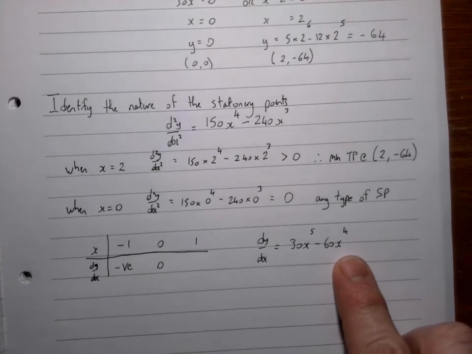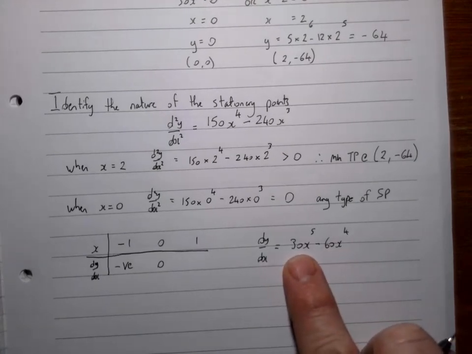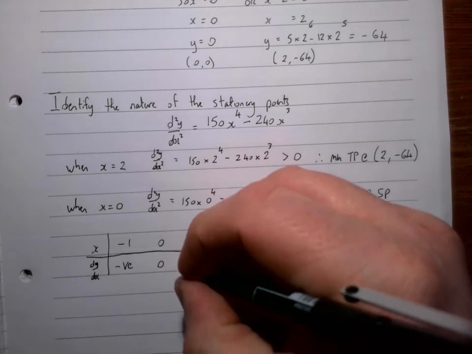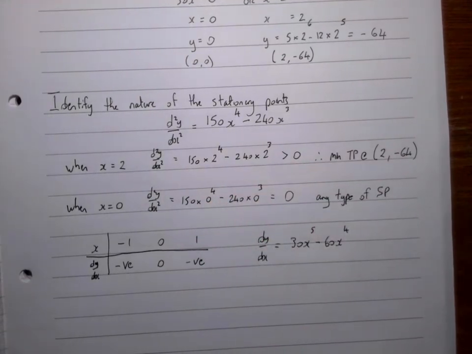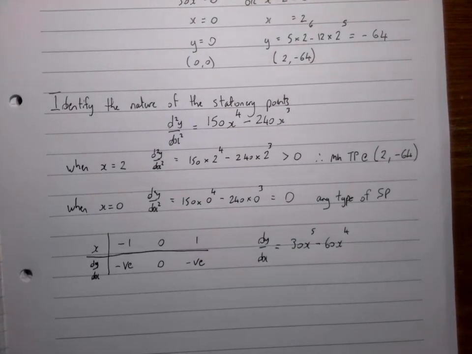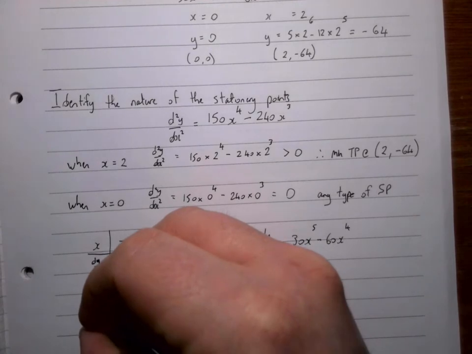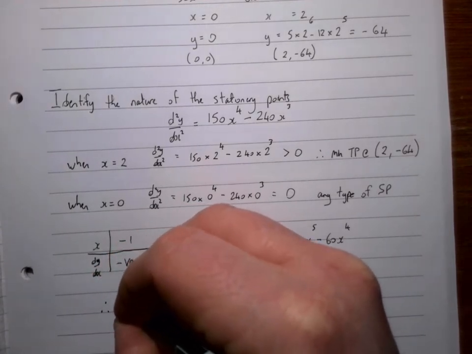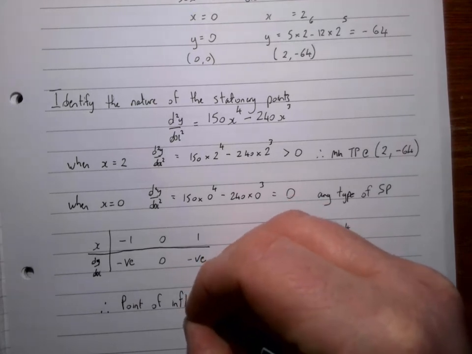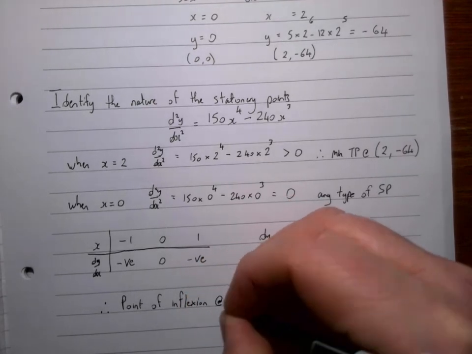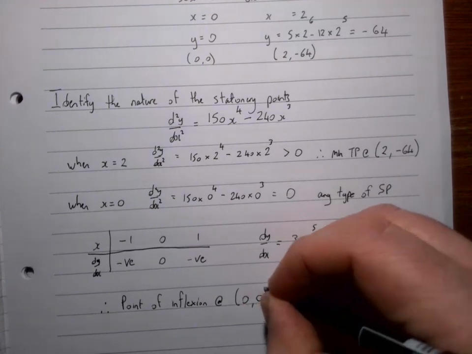When x is equal to 1, this will be 30 minus 60, which is also negative. Therefore, that means I can now tell that we don't have a maximum or a minimum turning point. Because these gradients are the same on either side of our stationary point, we have a point of inflection at the coordinate 0, 0.